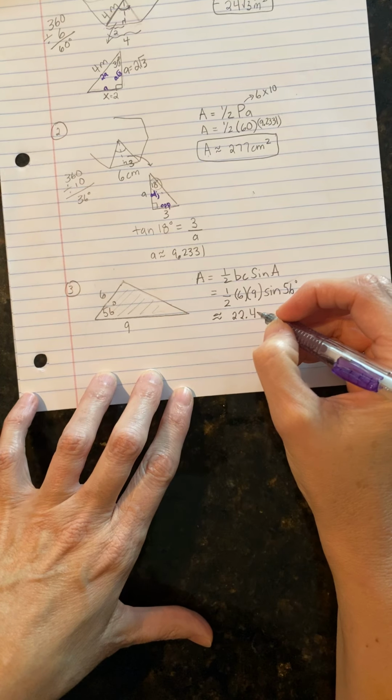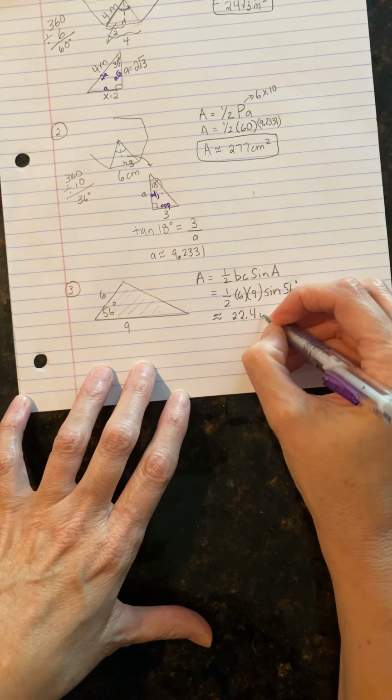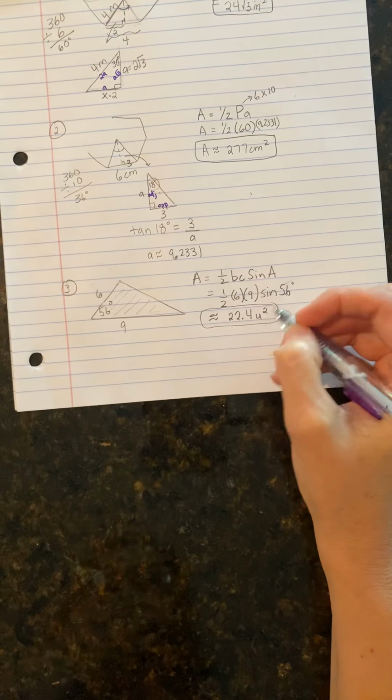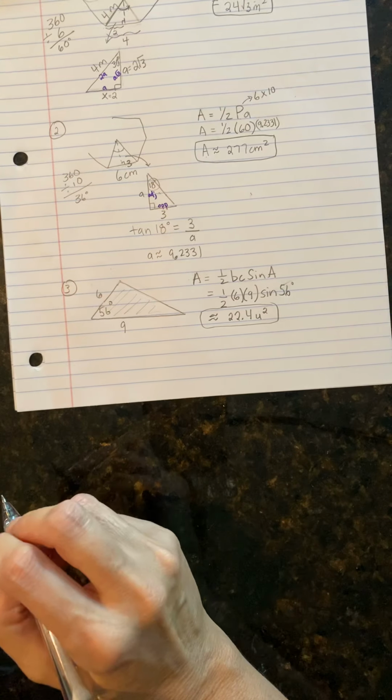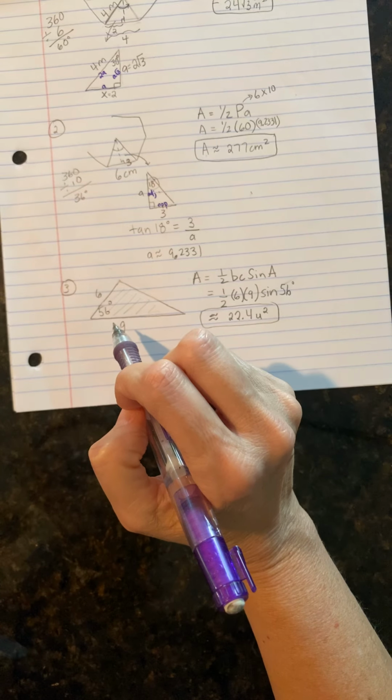22.4. Let's see. I don't know if they gave y'all units here. I forgot to write them down. So if they didn't, you just put units squared. If they gave you units, you put whatever unit they gave you squared. All right, so that's 1, 2, and 3.